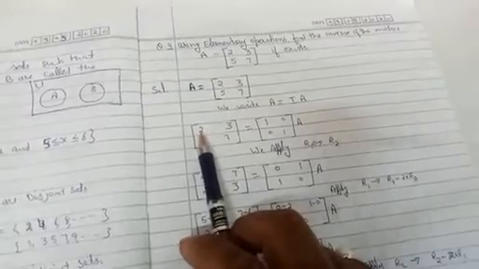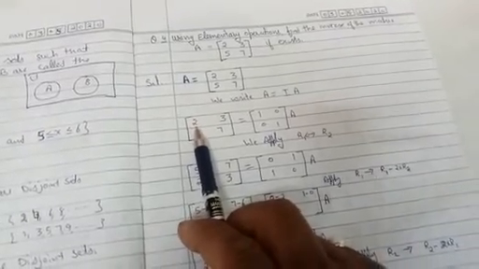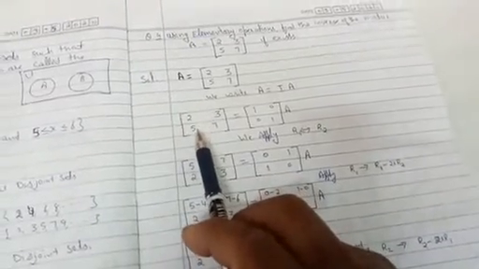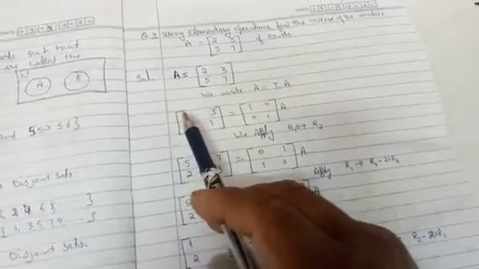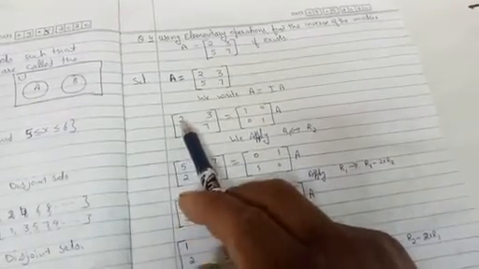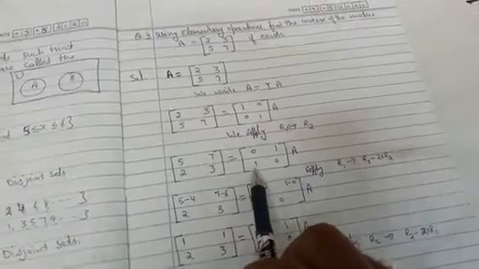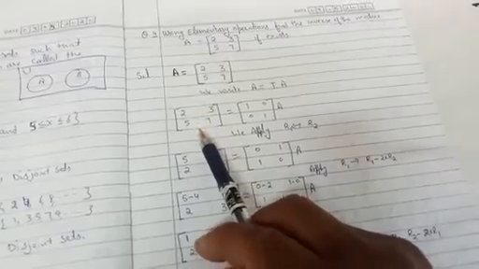Our target is to make the first element 1. What I'm doing: there are two ways. First, by dividing by 2. Second way is to interchange the rows. So I'm using the interchanging of rows concept. I'm interchanging row 1 with row 2 and row 2 with row 1. By doing this operation I'm getting 5 7 2 3 0 1 1 0, because here also you have to do the interchanging. The operation we do on the left side, the same operation we have to do on the right hand side also.